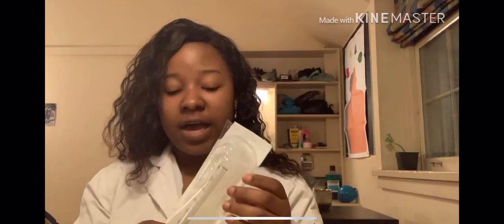Today we're going to be doing an experiment at home based on Boyle's law and Charles' law. Boyle's law states that the pressure and volume of an ideal gas is inversely proportional so long as the temperature and mass remain constant. That simply means as the volume increases, the pressure decreases, and as the volume decreases, the pressure increases. For this experiment, you're going to need the largest syringe you can find.